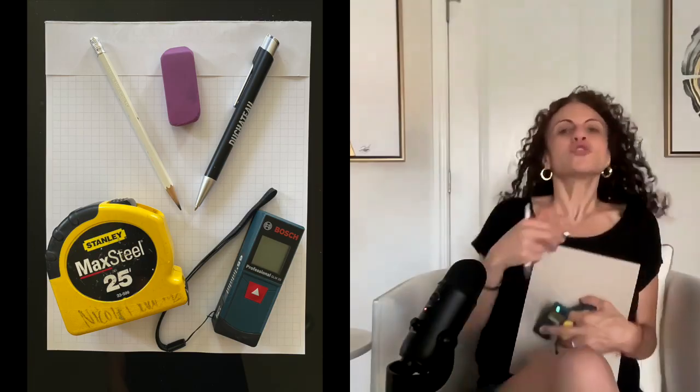Follow the step-by-step guide below with tips and tricks to measure and draw a floor plan. Download the free How to Measure a Floor Plan PDF checklist in the description below. Tools you'll need to measure and draw your space.